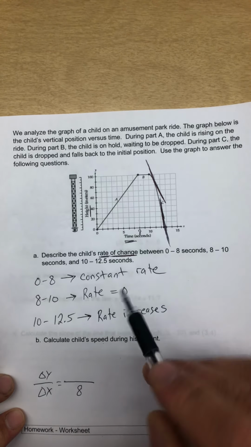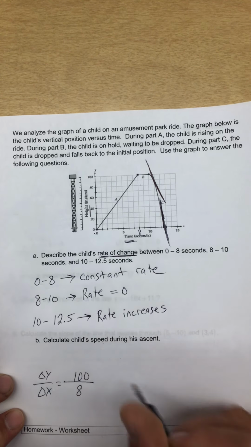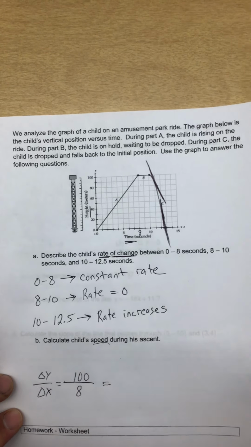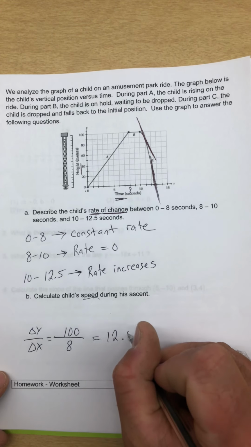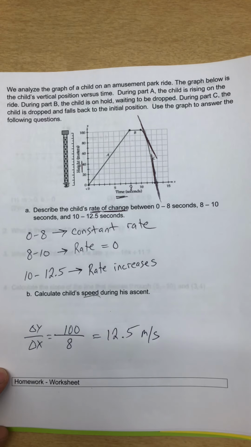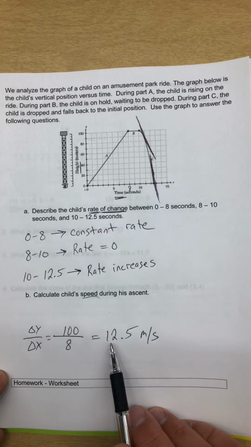What's his change in height? He went from 0 feet to 100 feet. So he changed 100 feet in 8 seconds. What is his speed? Remember, the slope is actually the speed. It's 12.5. If you want to get fancy, this is meters per second. Over here it changes, but his ascent is constant.